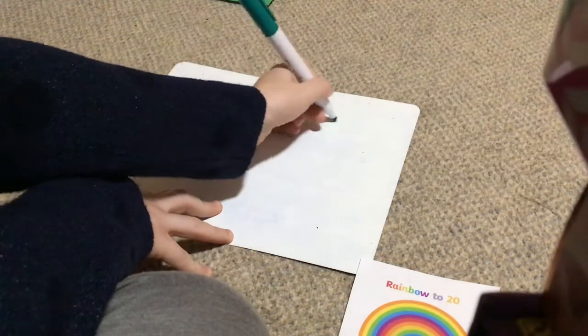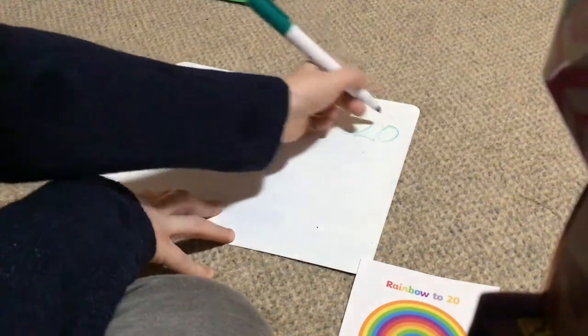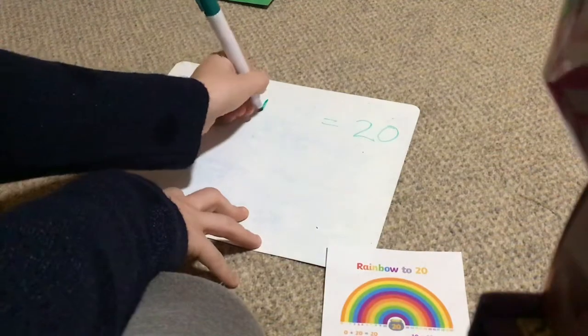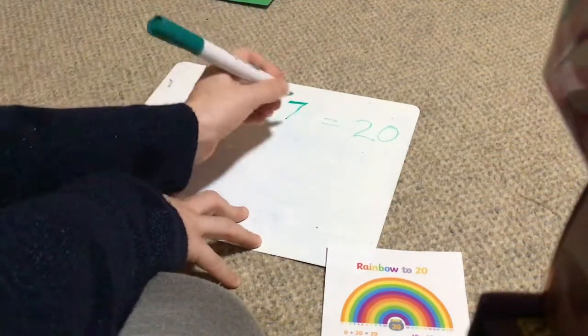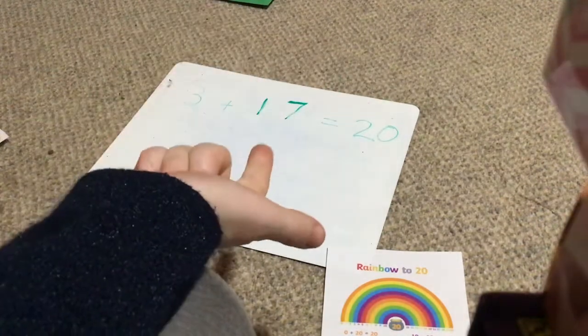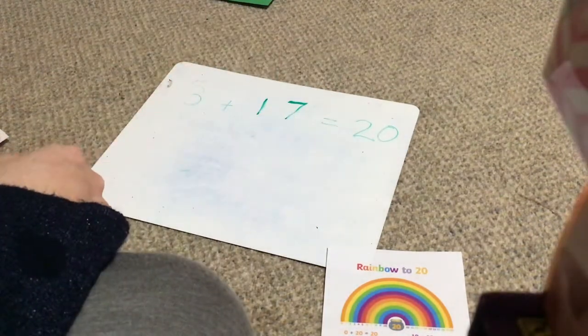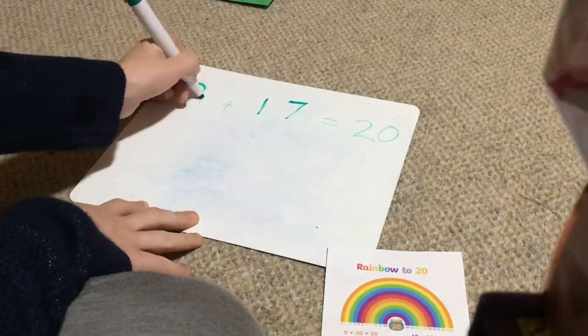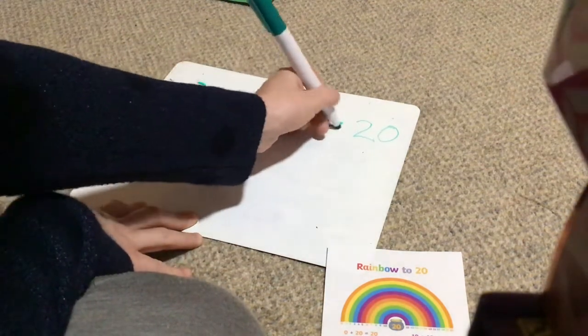Move this over here. So if we take one of our friendships, so let's have 3. What do I need to add to 3 to make 20? I'm going to have a look at my rainbow. 3 goes with 17, and I can just check that. If I count down from 20 and I count 3 down from 20, 19, 18, yep, 17. Okay, so I've got 3 and 17 make 20.